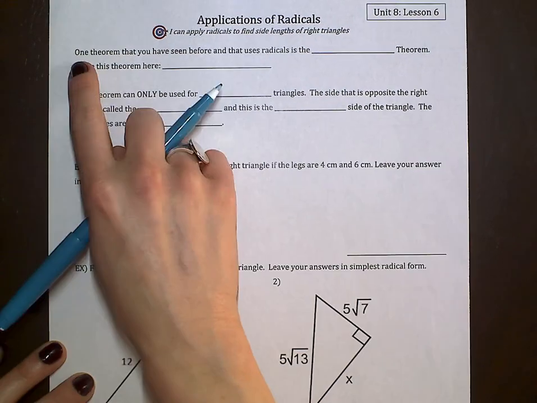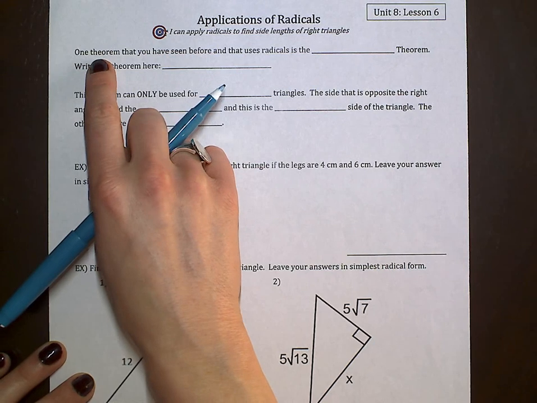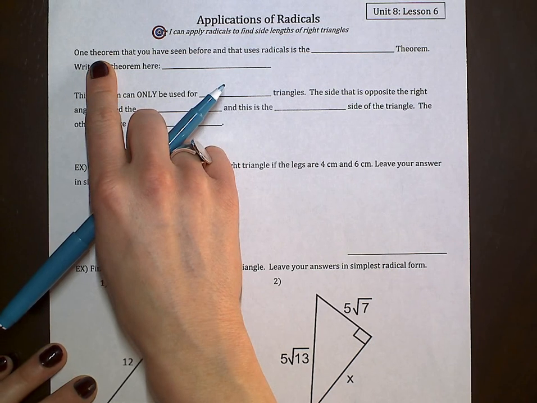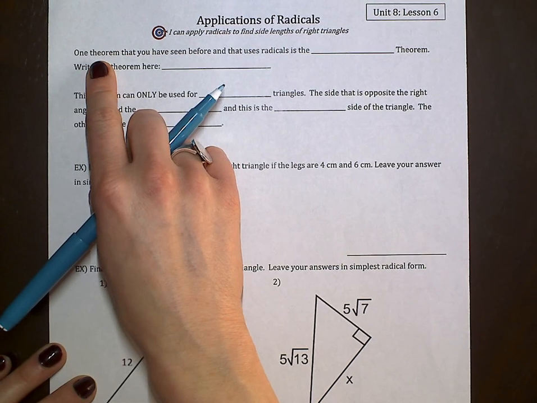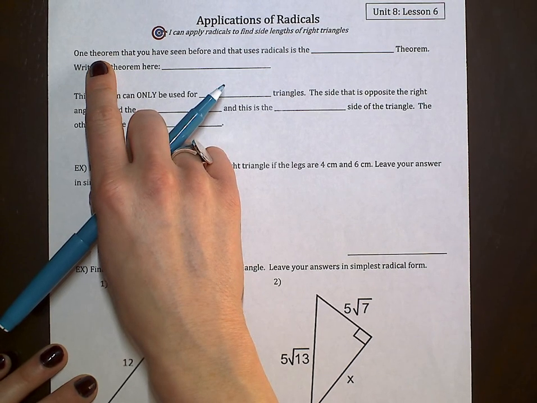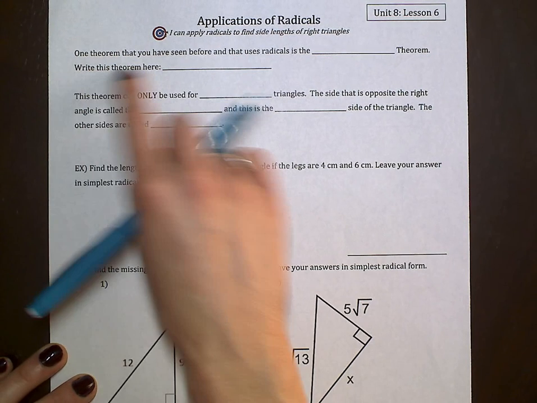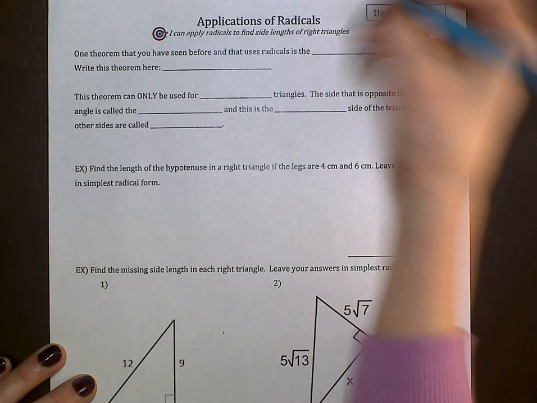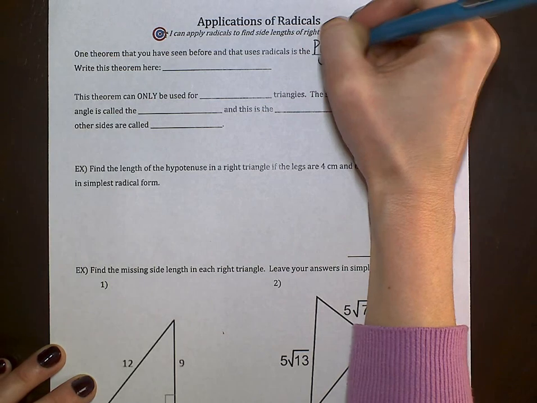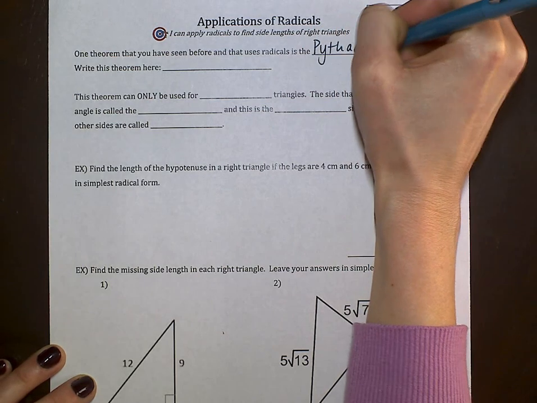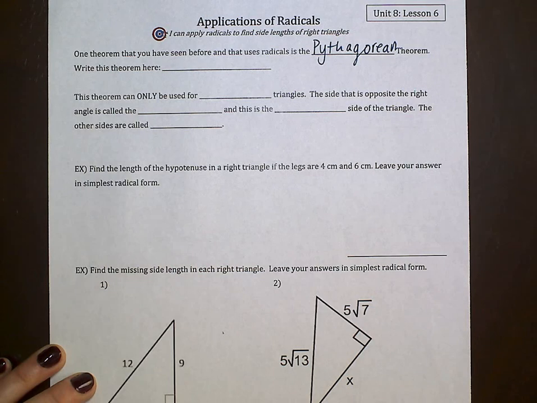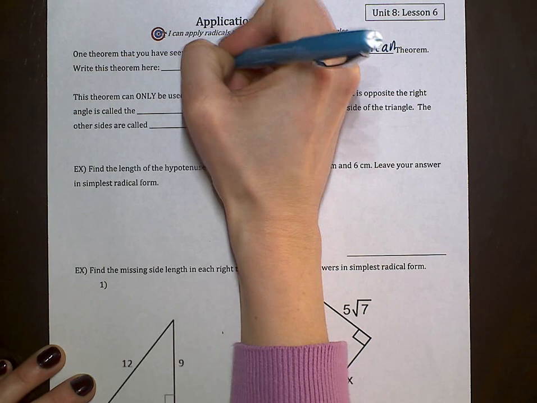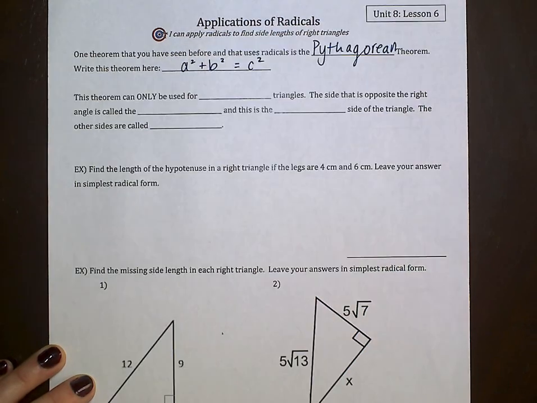So a theorem, which you do a lot of theorem work in geometry next year, a theorem is just something that you can prove. So look ahead, get excited, geometry. But a theorem that you guys have seen before, done this in middle school, it uses radicals. It's called the Pythagorean theorem. And if you forget what Pythagorean theorem looks like, it is a squared plus b squared equals c squared.